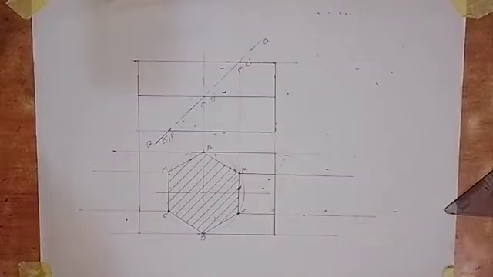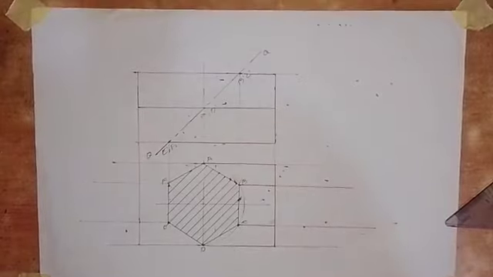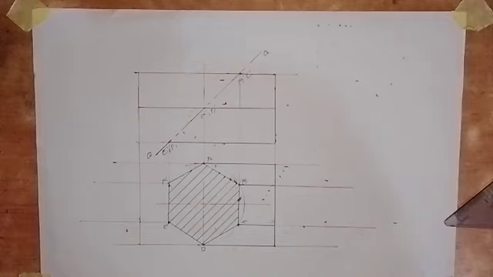All right. Now, let's go and draw the true shape of the cut surface. For us to produce the true shape of the cut surface, there's something that we need to do, which I'm going to explain right now, and we are going to see how it should be done.